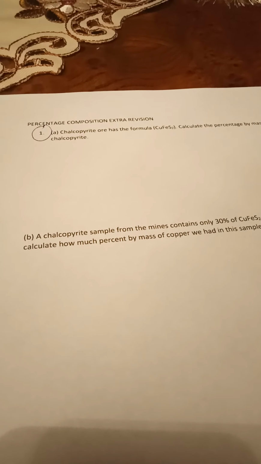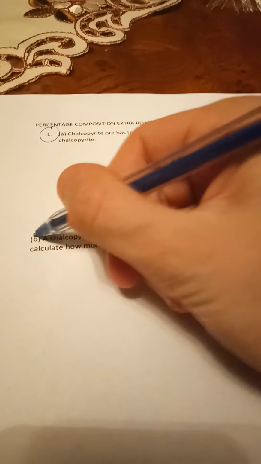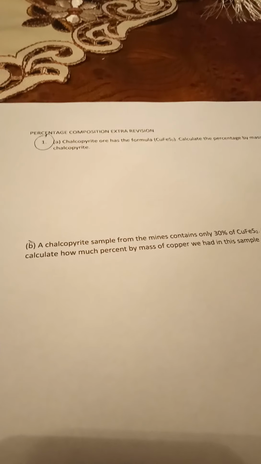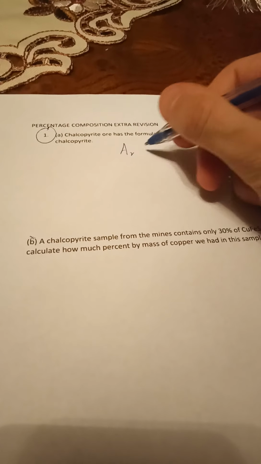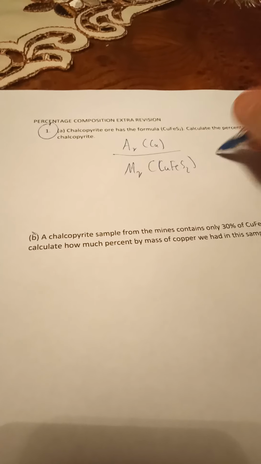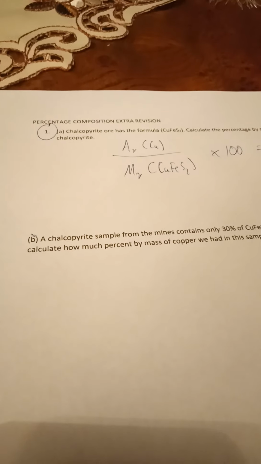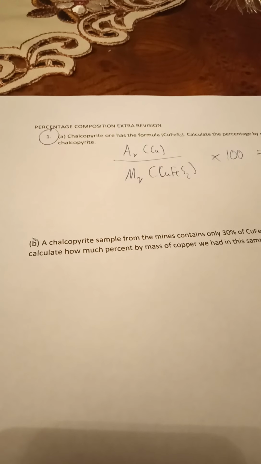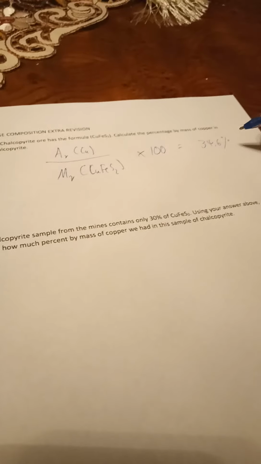And then for this question, you've done this before. That's just finding, what's it called? Finding percentage composition. The only part you haven't done is this one here. So if I want to find that, it says I want to find for copper. So at the top, I would just do Ar of my copper over Mr of the CuFeS2 and multiply it by 100. Answer was, I think, 34.6%. I can't remember 100% when I did it in class.